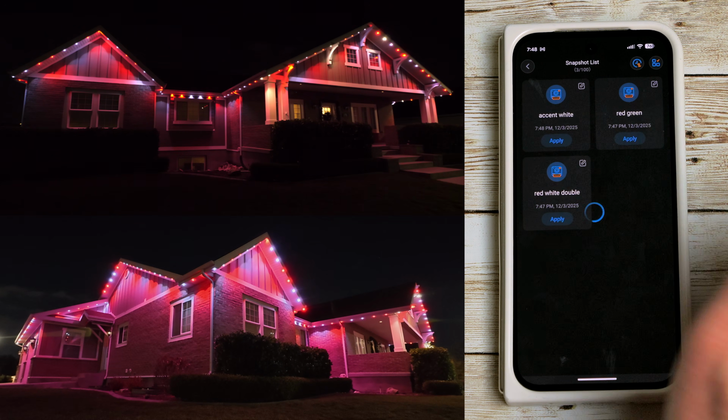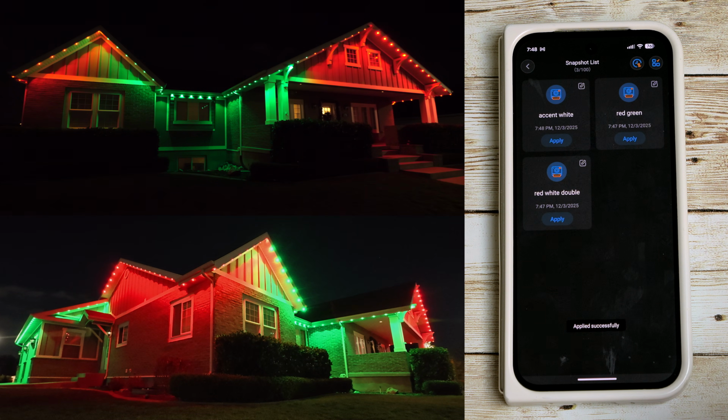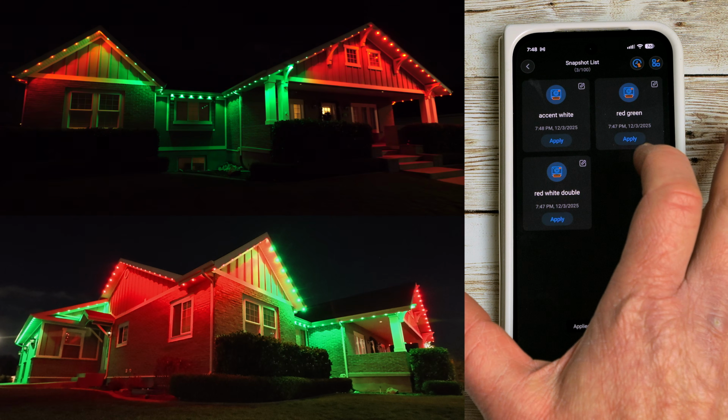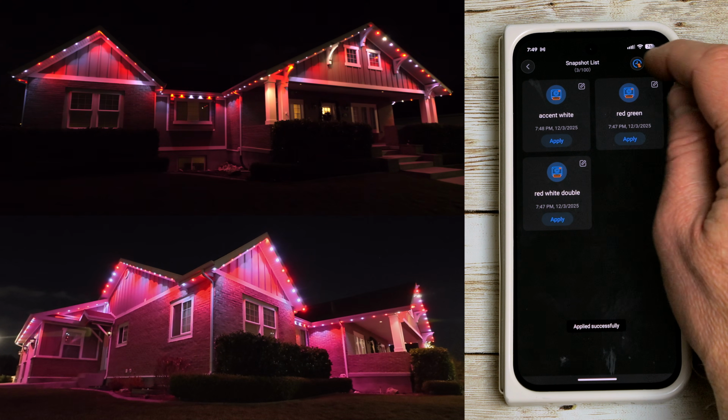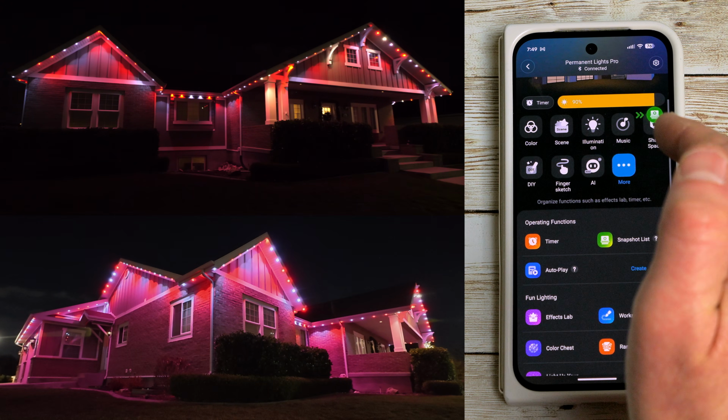If we want the red and green, we can tap that and then it has now added that, or we can go back to the accent light. So I like how we can simply then apply these after we have saved them. So that is your snapshot list.